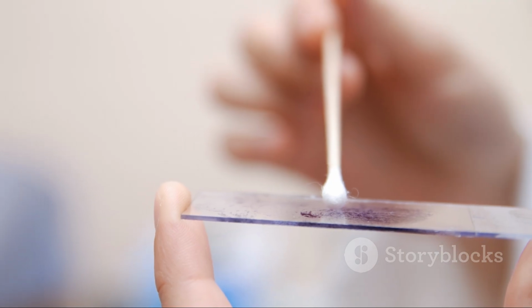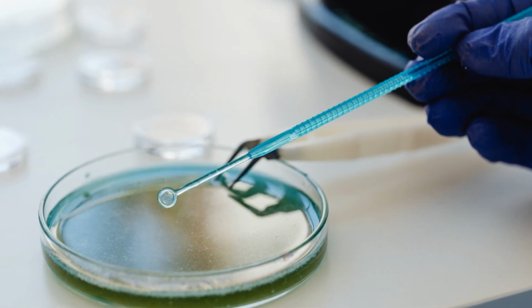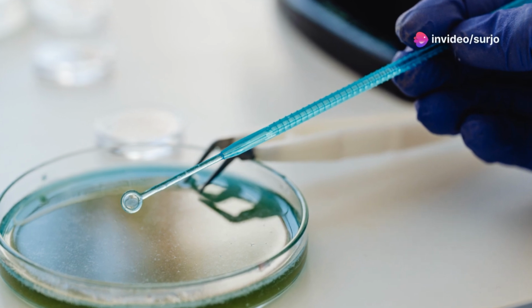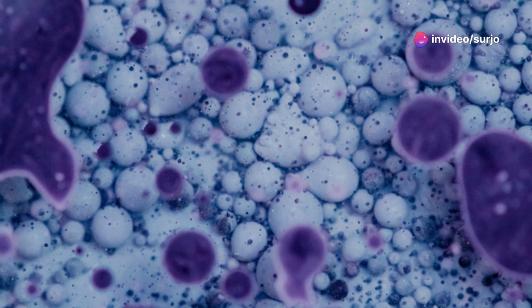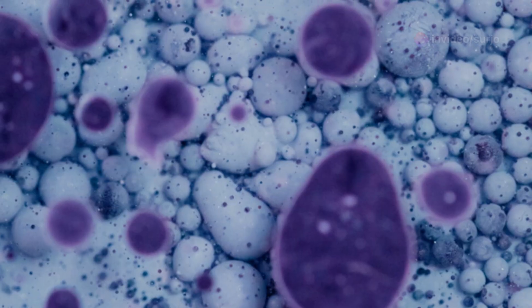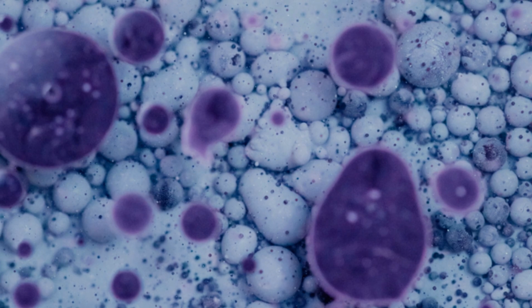The process begins by flooding a heat-fixed bacterial smear with crystal violet, a purple dye that stains all cells purple. This initial staining step ensures that both Gram-positive and Gram-negative bacteria absorb the dye, setting the stage for differentiation based on their ability to retain it.